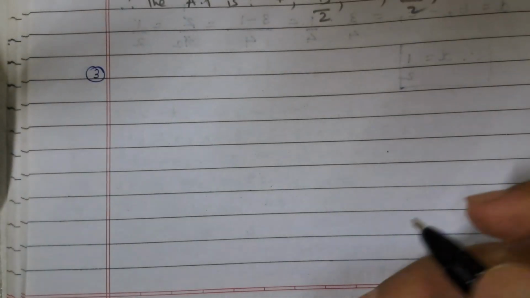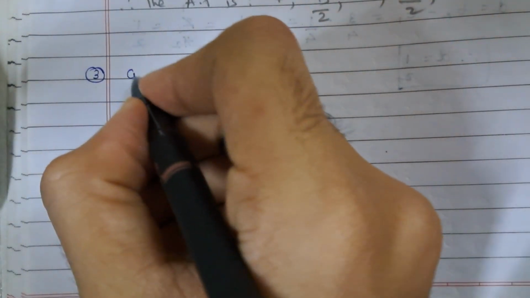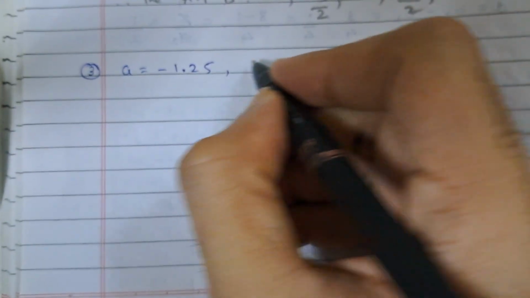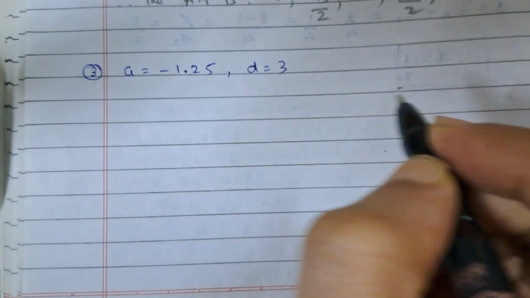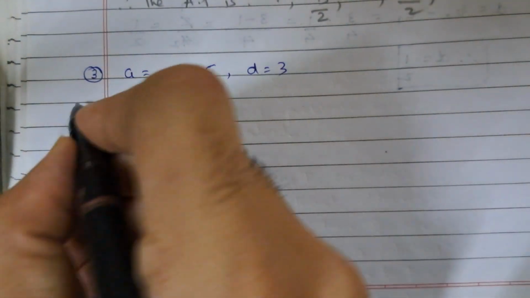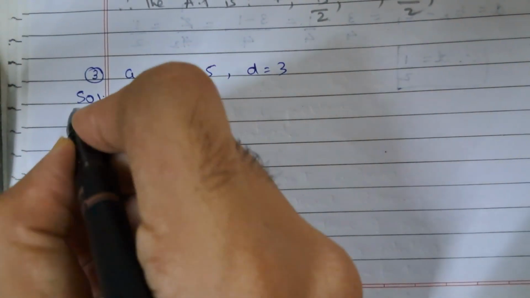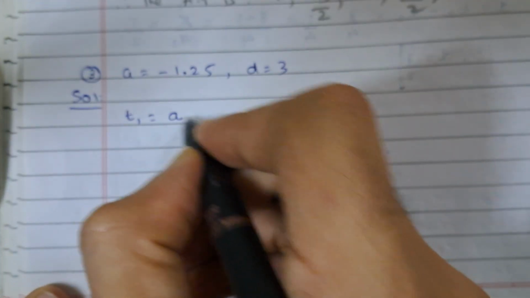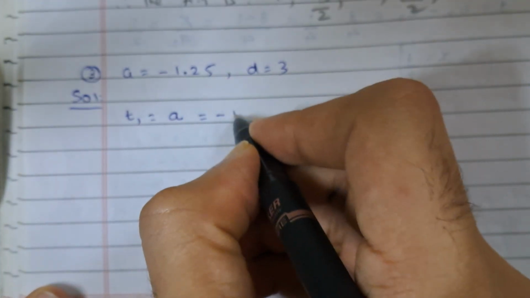Let's take one more example this time. So I will take a decimal number. So A is minus 1.25 and D is 3. So let's see how to handle this. So solution, first of all T1, as you know, it is nothing else but A, which is minus 1.25.